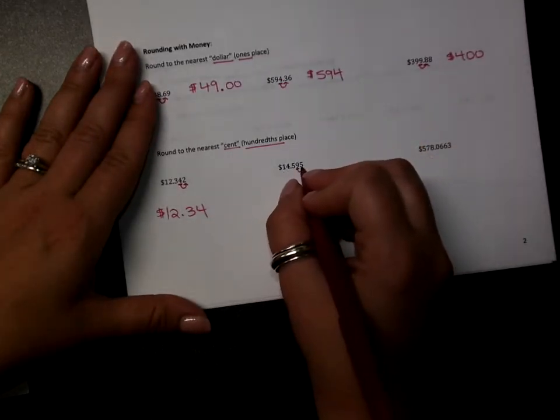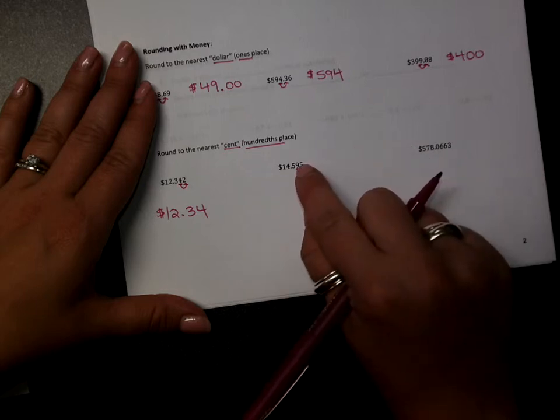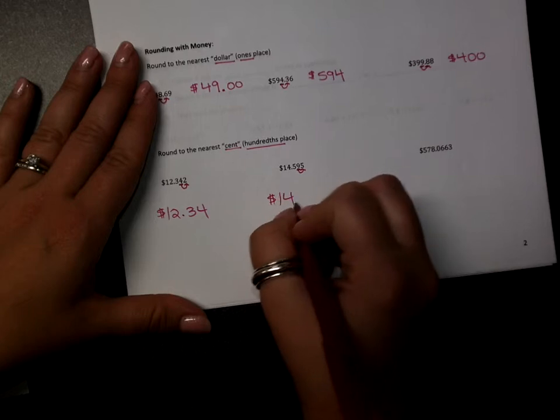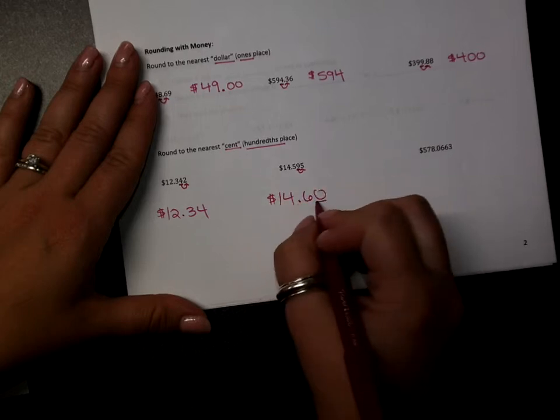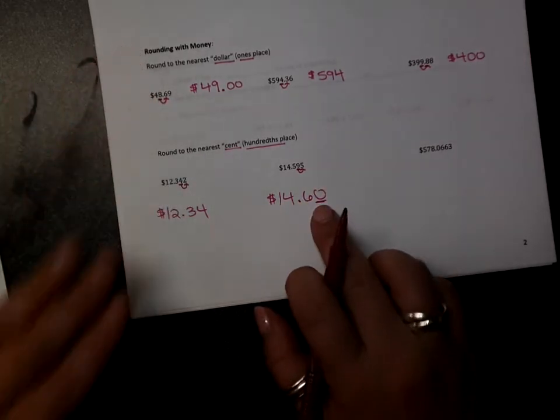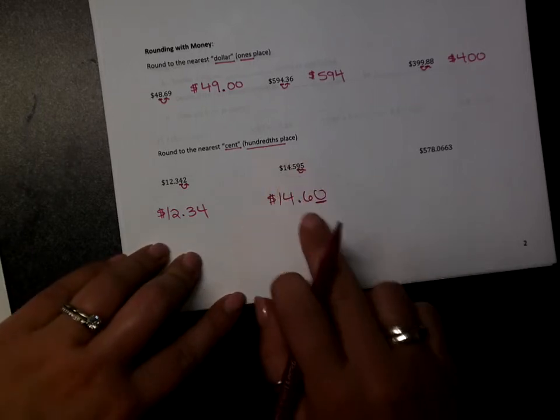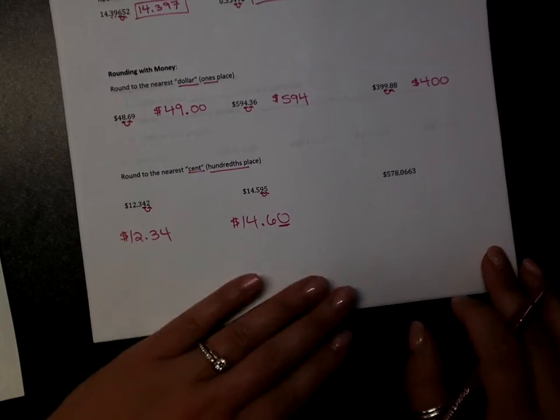14.595. So the 5 tells us to round the 9 up. Well, 9 up rounds to 10. This is $14.60. Again, you need that second decimal place. Partially because we're talking money, also because we're rounding to the hundredths place and we need both numbers.